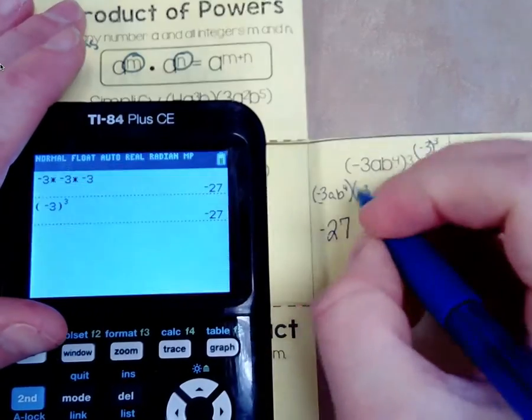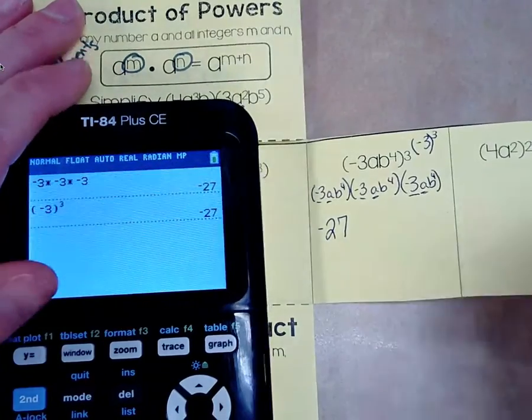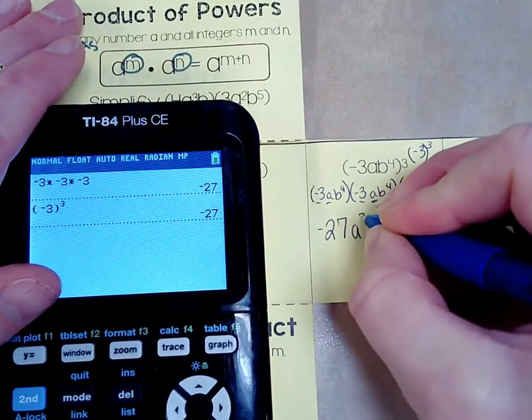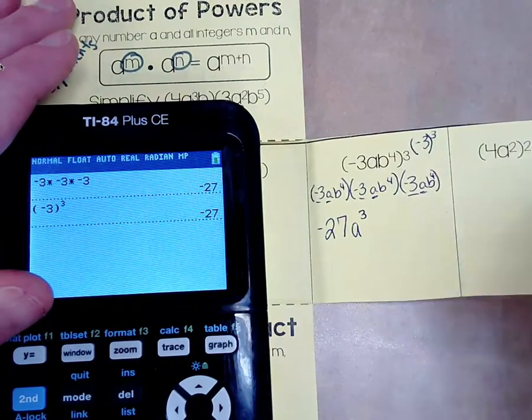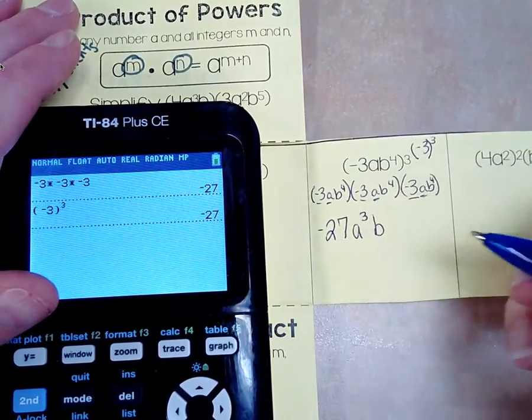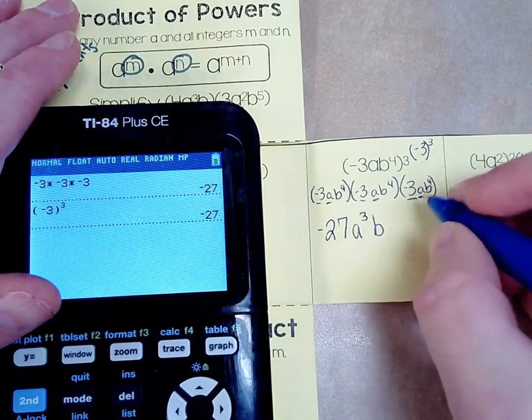All right, now we can deal with the A's. How many A's? Yep, so A to the 3rd. b^4, yep. 4 plus 4 is 8, plus 4 more is 12.